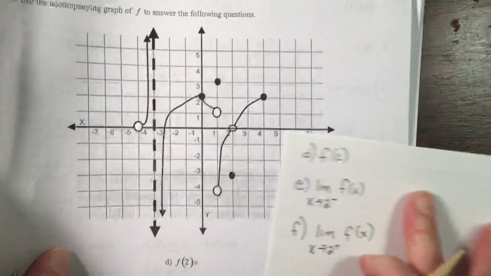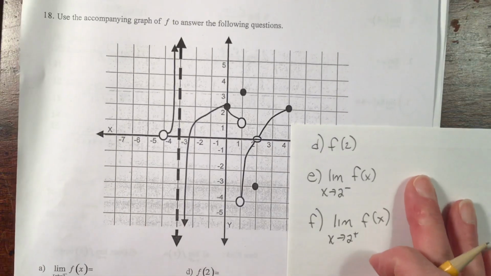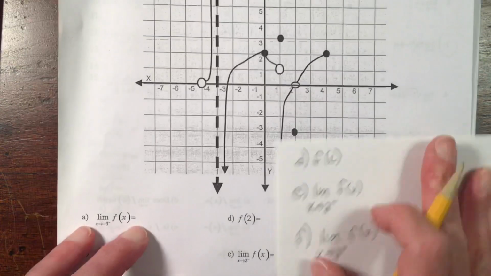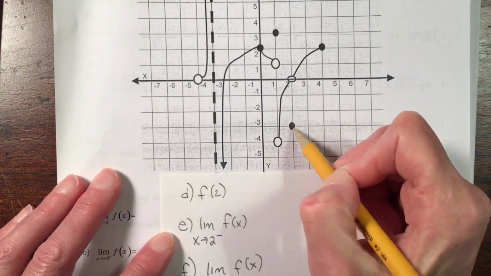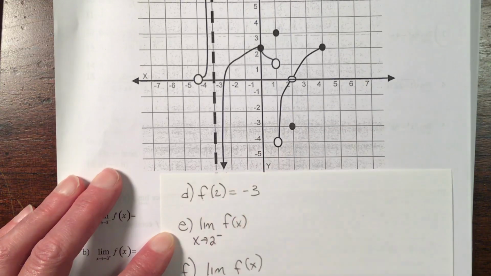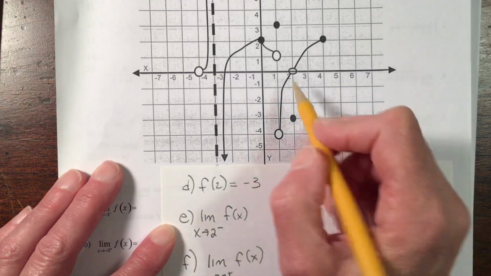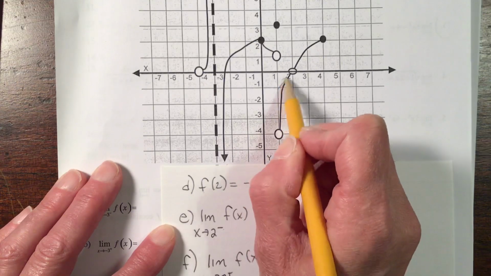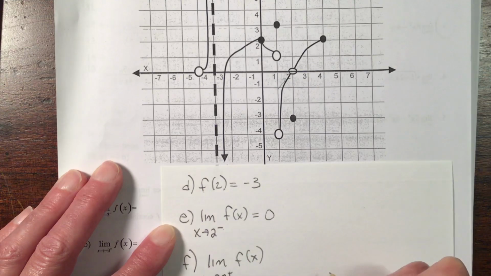So if we want to answer these questions, and we're looking at the graph of our function, f of 2 means I want the function value at 2. If I'm looking at my graph and I want the function value, I'm just going to go to 2 and look for the closed-in circle. So f of 2 is negative 3. Now if I want to evaluate the limit as x approaches 2 from the left, again, I go to the left side of 2 and I say, what happens as I plug in numbers that are getting closer to 2? What's happening to my y values? They're getting closer to 0.